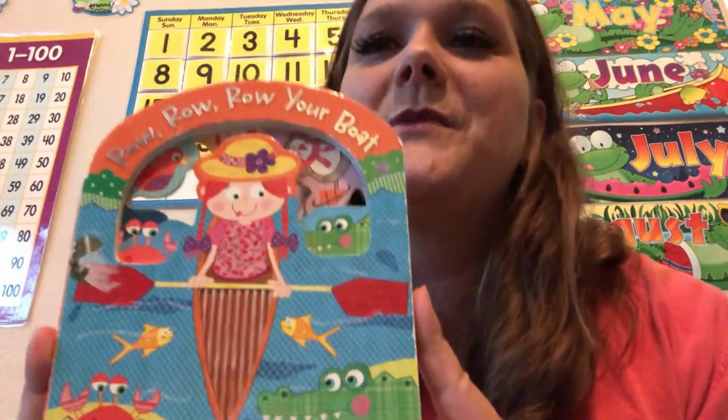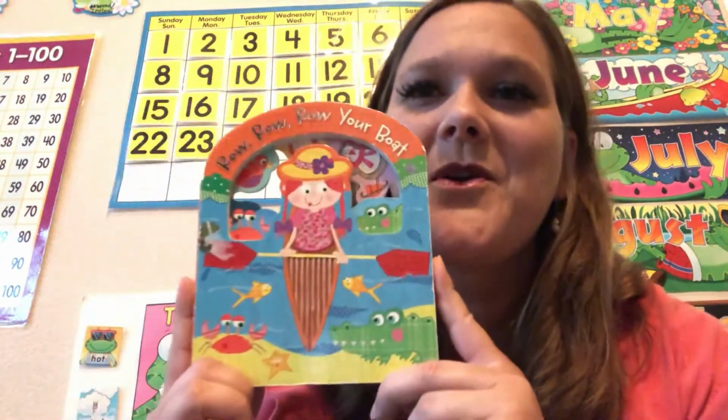All right, and then I picked out a book that you guys love and you always ask me to read because you think it's silly. So it's a little one. Do you guys remember this book? Row, row, row your boat. Okay, remember, it has words in it that rhyme, and that means they sound the same at the end.